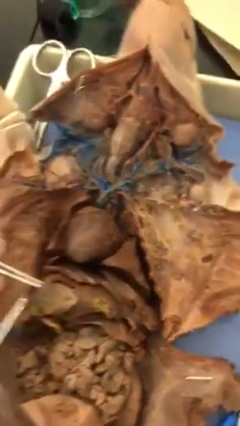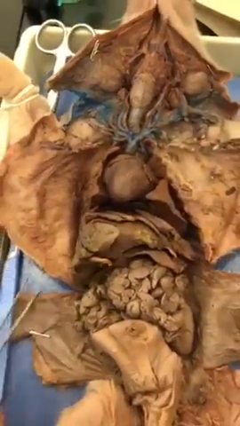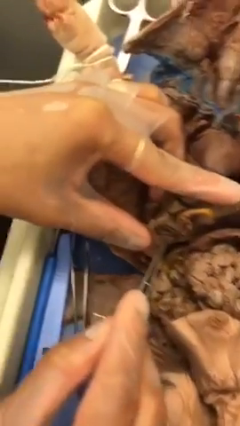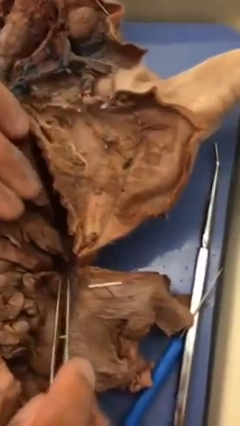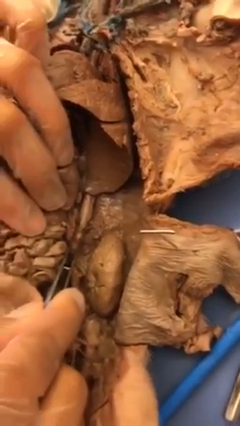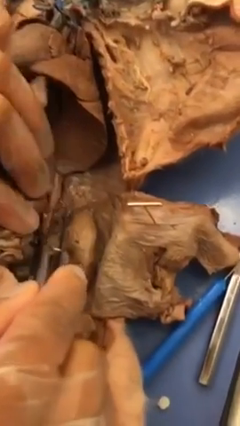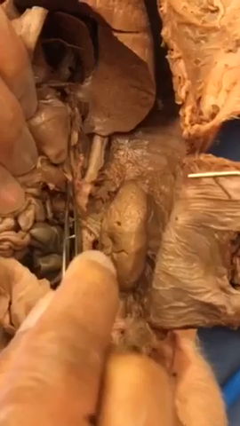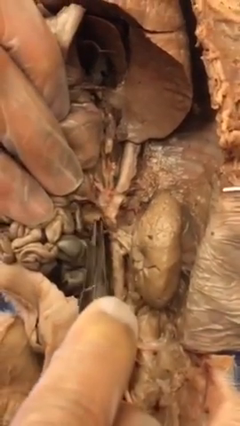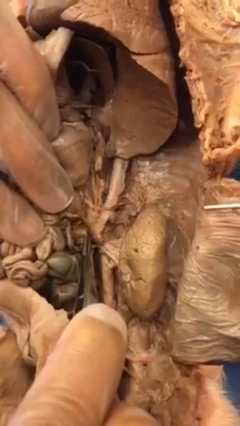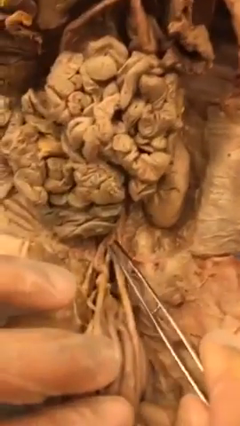Rib cage, liver, gallbladder is under the liver. Abdominal aorta is going to be below the diaphragm, so this is the diaphragm. It's going to be below it. Celiac trunk, follow the abdominal aorta. The first branch is going to be the celiac trunk. The second branch is going to be the superior or anterior mesenteric artery. The inferior mesenteric artery is going to be the small little thing right here.